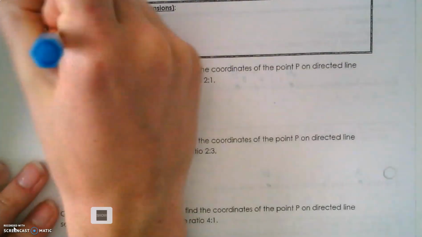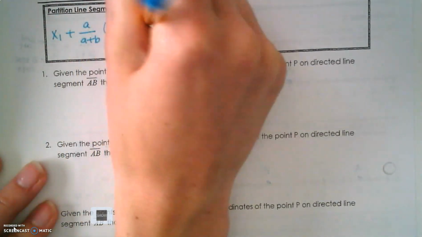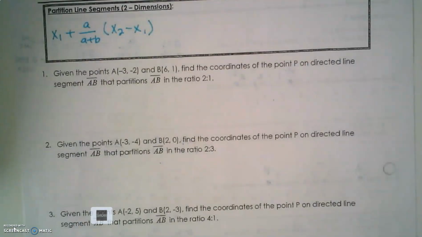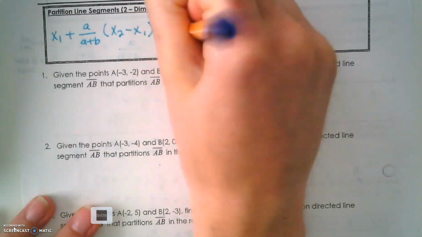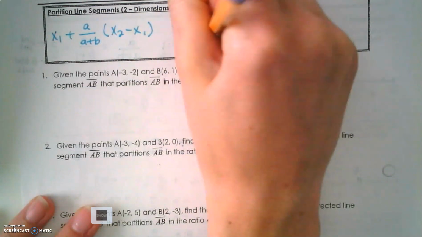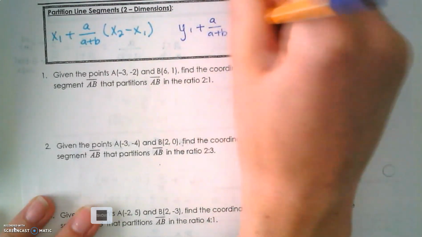Well, our formula is not going to change. X1 plus A over A plus B times X2 minus X1. But if we're talking about 2 dimensions, we're going to be talking about 2 different points. So we want to talk about that second point, and it's just going to be my Y value. And it's going to be written the same, except we'll use Y values.